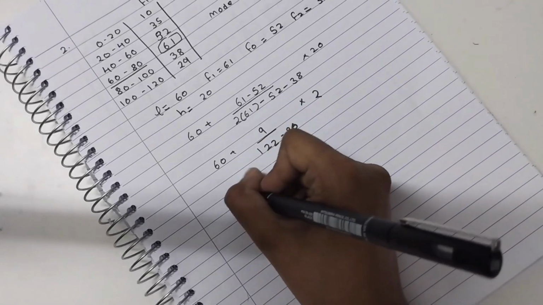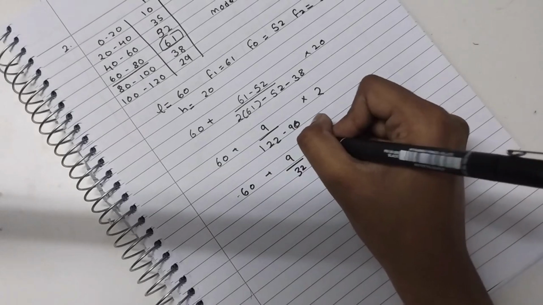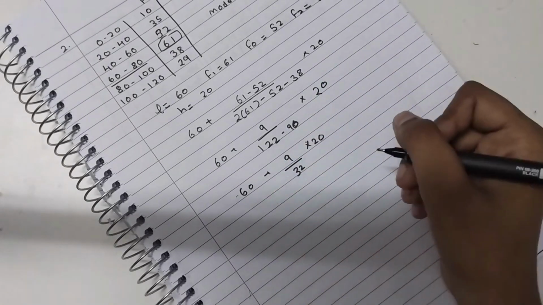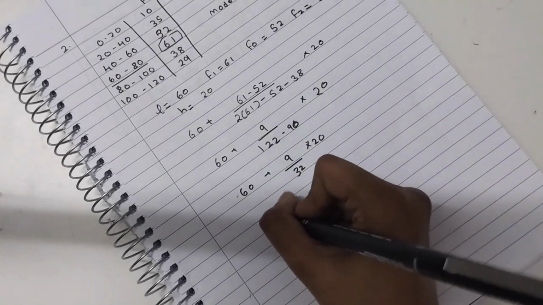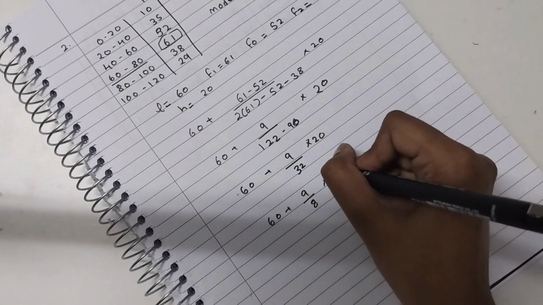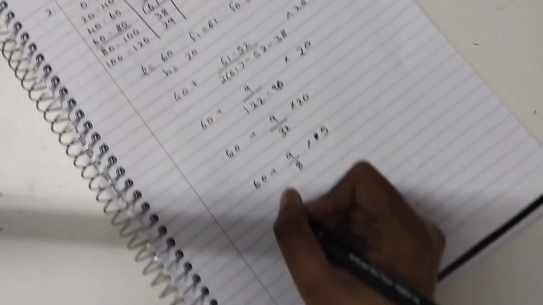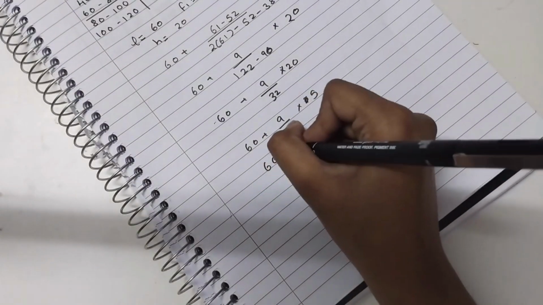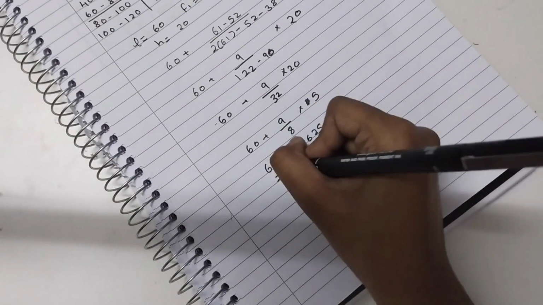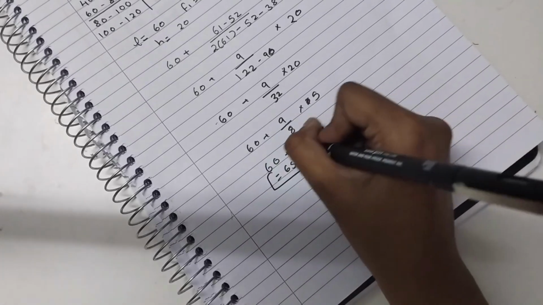So we will get 60 plus 9 divided by 32 times 20. When we further simplify this, we will get 60 plus 9 divided by 8 times 5, cancelling 20 and 32. So 60 plus 5.625, which is equal to 65.625, which is equal to the mode.